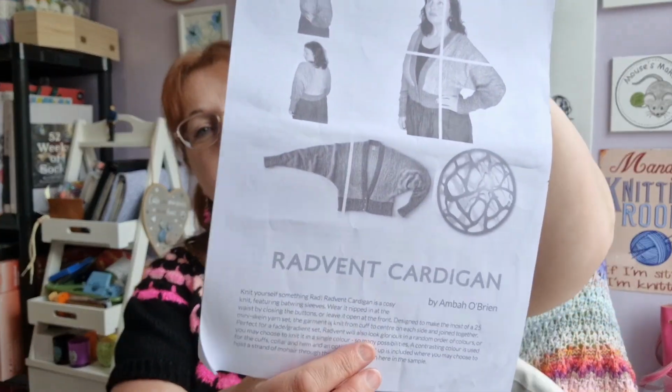Right, the last thing, no, it's not the last thing. Why do I always do this? Second to last thing that I've knit on this week is my Radvent cardigan by Amber O'Brien.